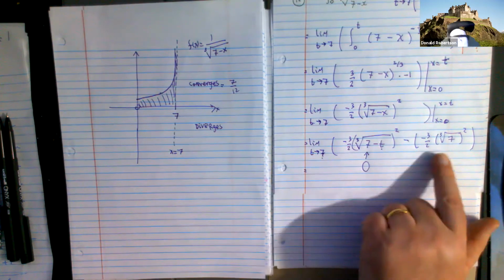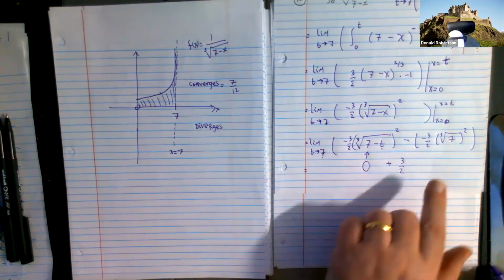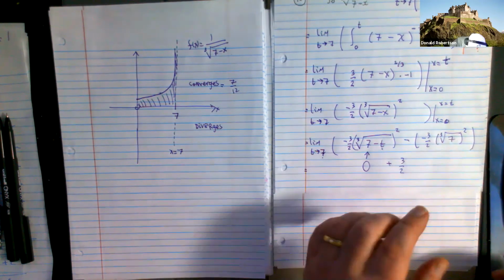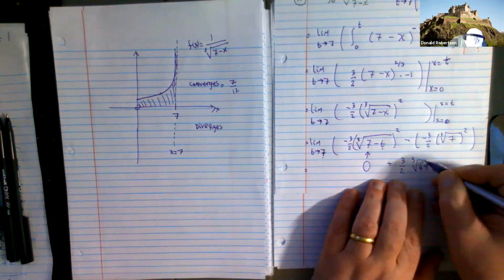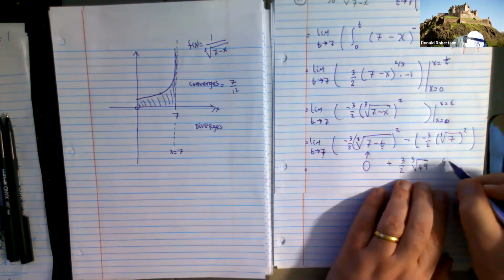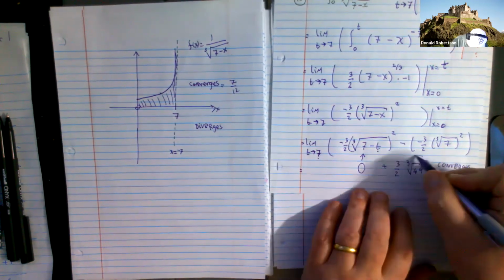All right, this is an ugly mess, but we can fix it. It's positive 3/2, and the cube root of 7 squared is the same thing as the cube root of 49, if you want to make it nicer. And so we can now say what the answer is. This particular one converges, and it converges to that ugly answer.